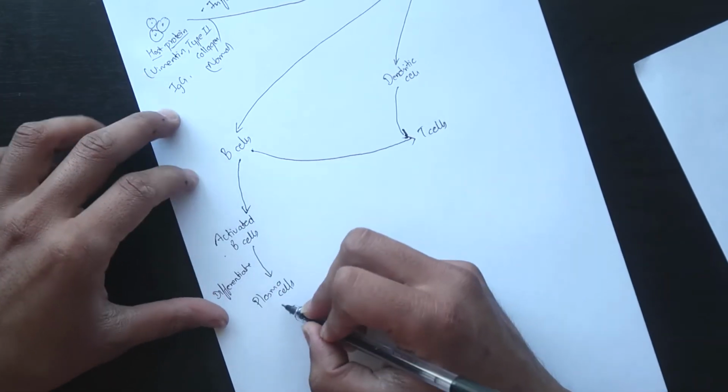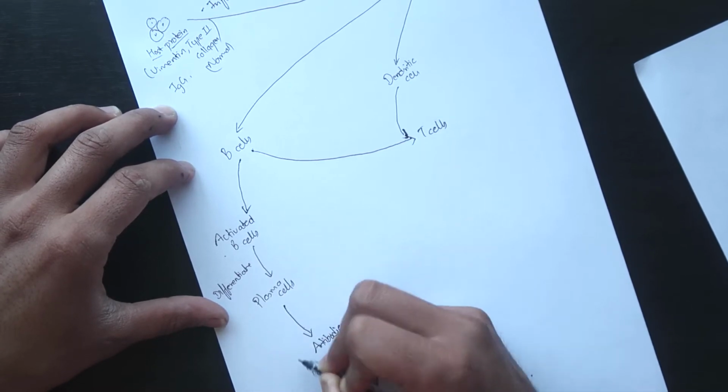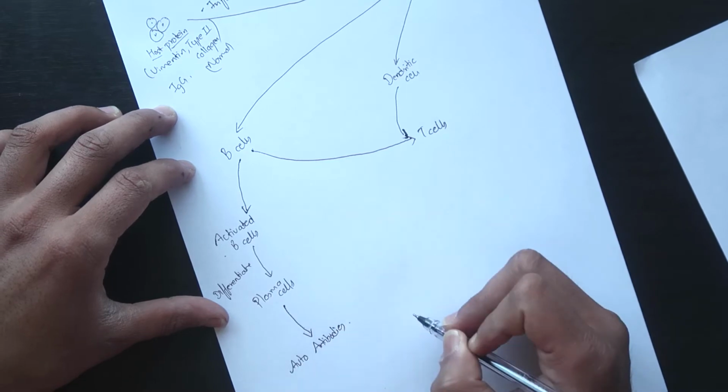And we know what plasma cells do. They will produce antibodies, or in this case, autoantibodies.